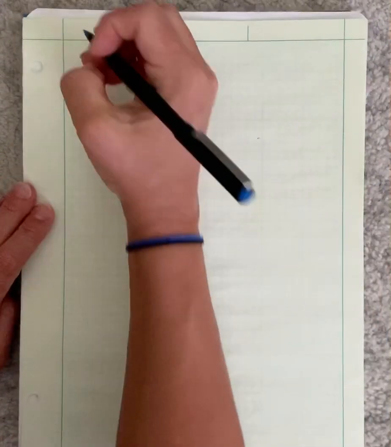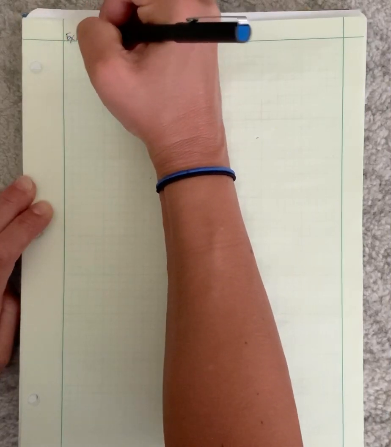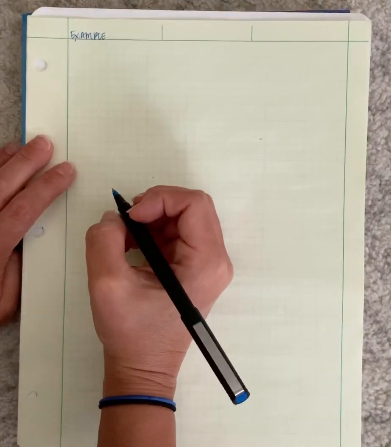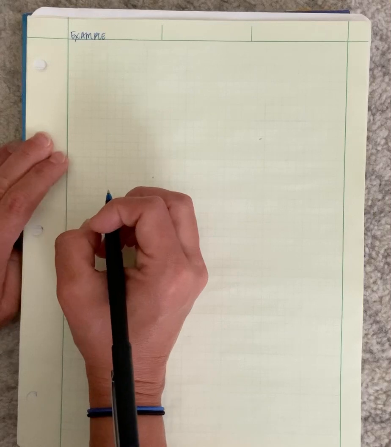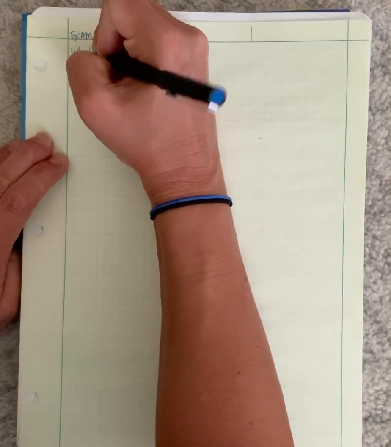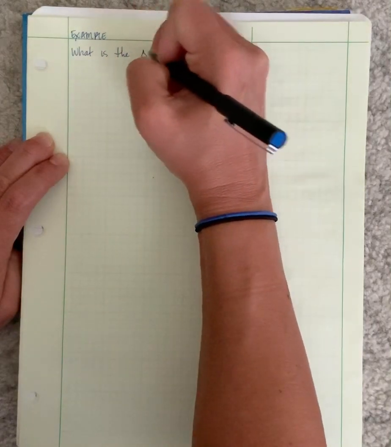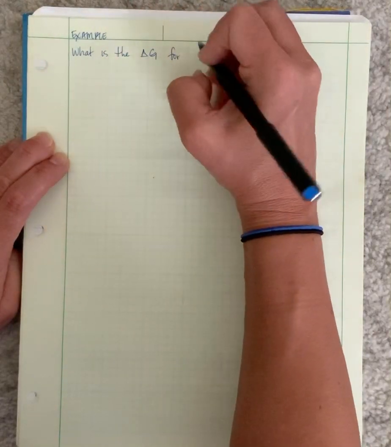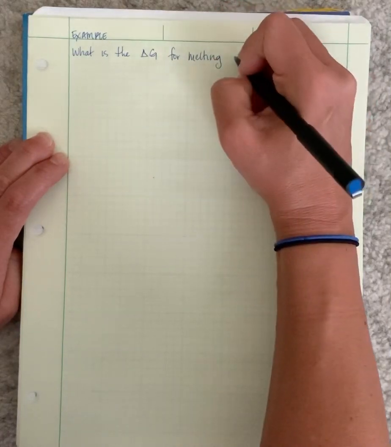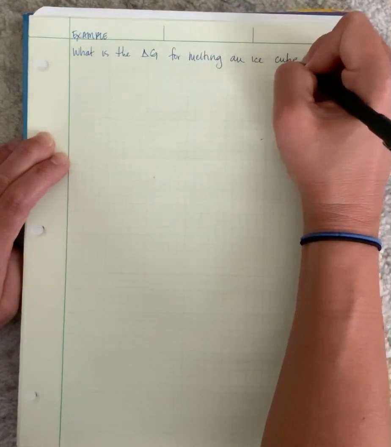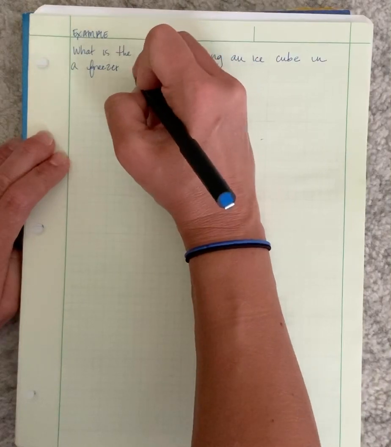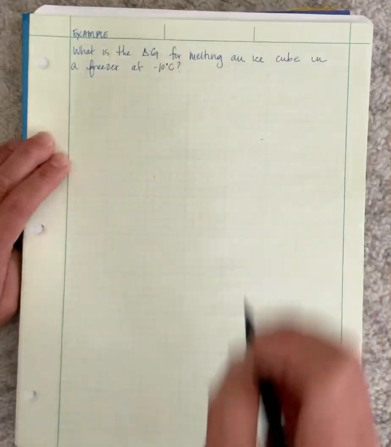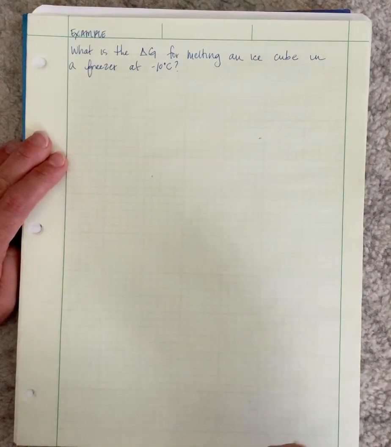It's been so fun. All right, so here's an example problem. What is the change in Gibbs free energy for melting an ice cube in a freezer at -10 degrees Celsius? So for a point of reference, your freezer in your house is probably between 0 and -4 degrees Celsius.